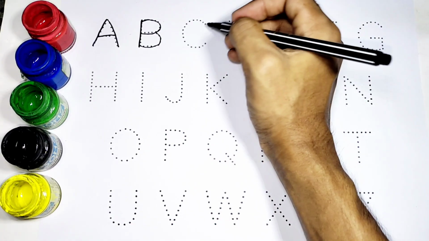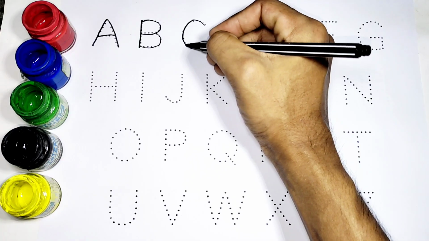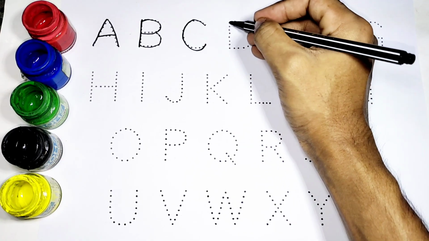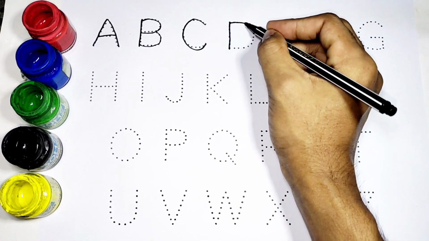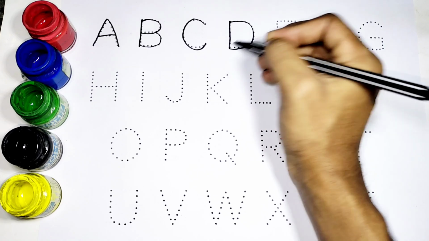Kids, now we draw the alphabet of C. C for cow, C for cat. And the next one is D. D for dog.